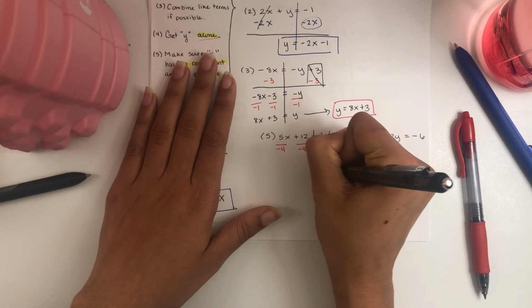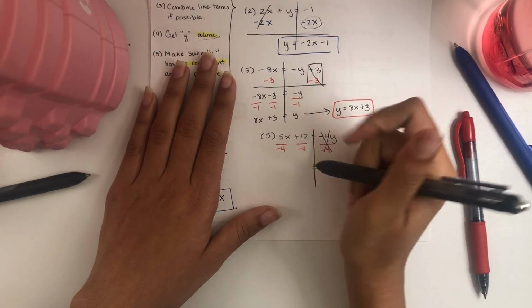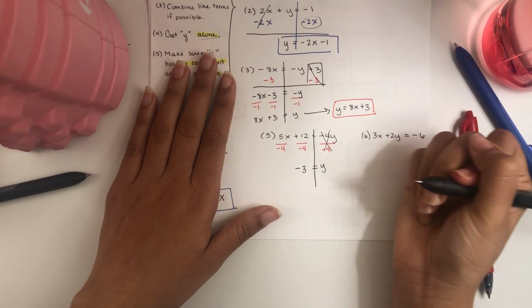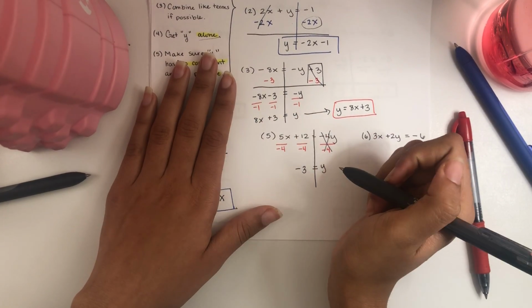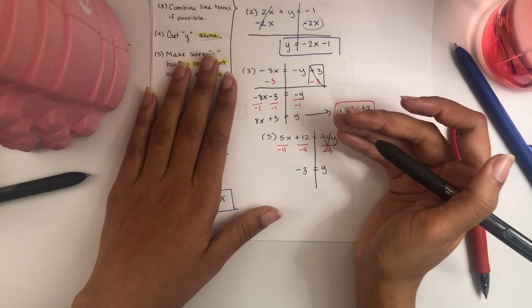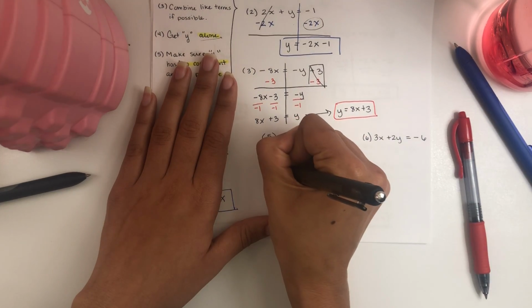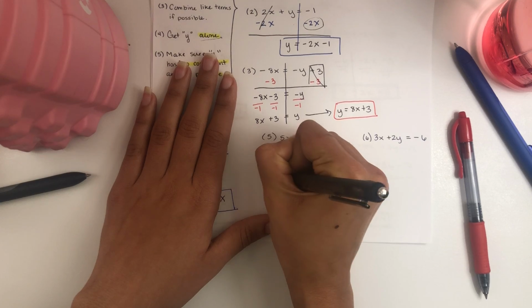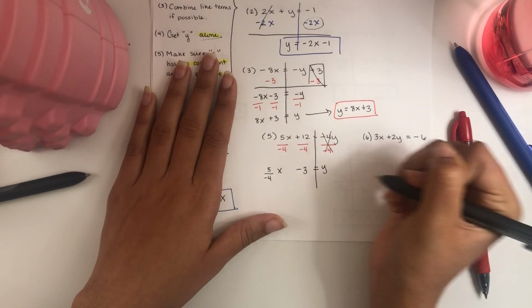All right, when I do that, these negative 4's cancel. I have a y left. What is 12 divided by negative 4? Negative 3. And then 5 over negative 4, that doesn't reduce, that doesn't simplify to a whole number. It just stays 5 over negative 4. And this x didn't go anywhere.